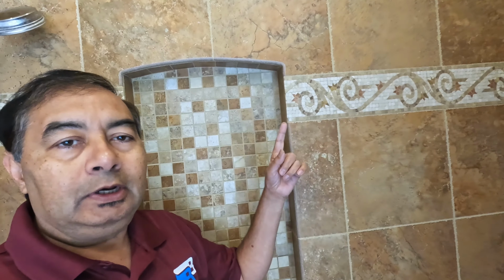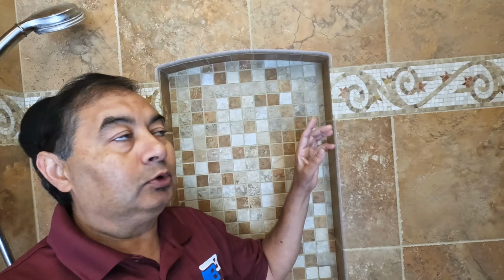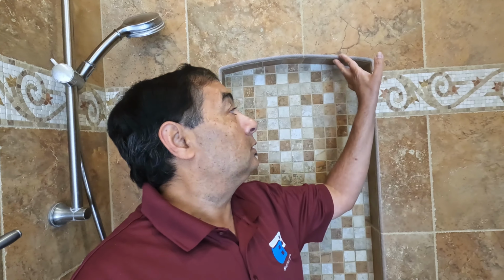Similarly, the shape of the niche also determines how you would transition this, because now you can buy these niches pre-made. These are basically plastic boxes that you can buy that are perfectly square or rectangular, and you just mount the tile on the side. So you may need a special bullnose tile that comes at the edge, wherever the edge of the niche is, on top and on the sides.